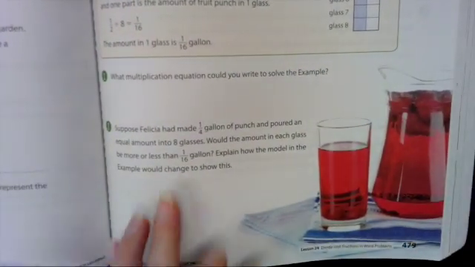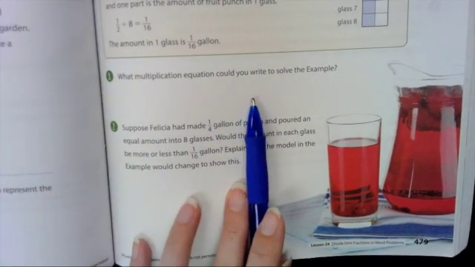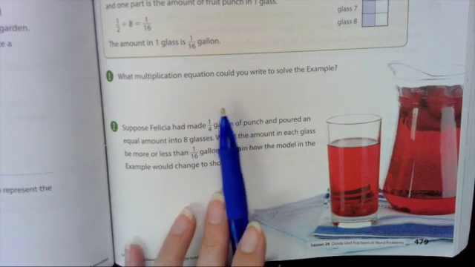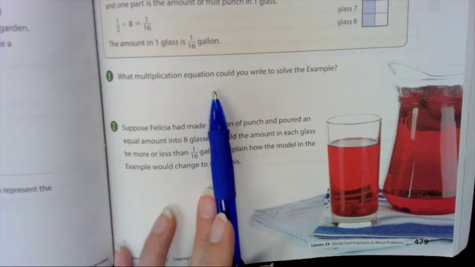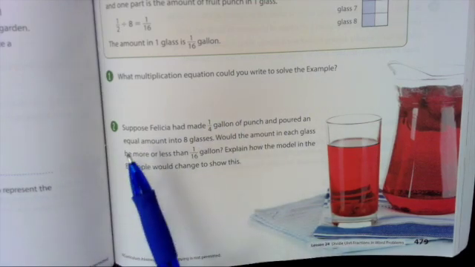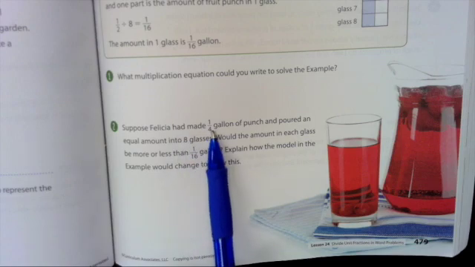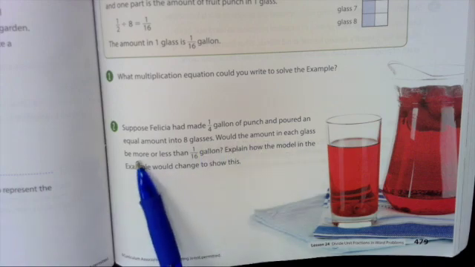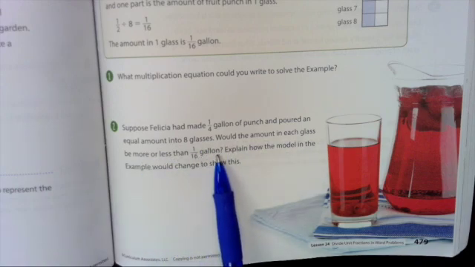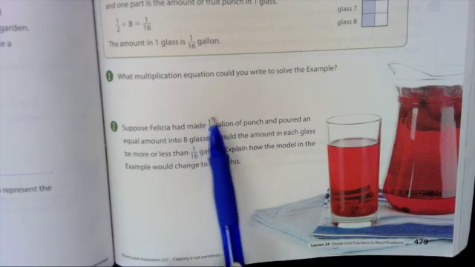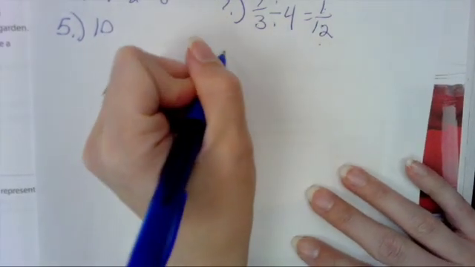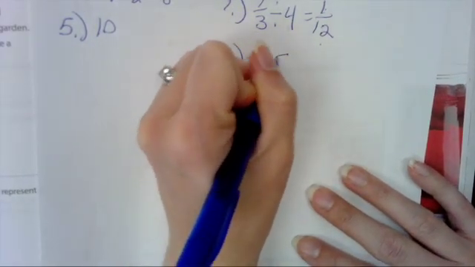On page 479, you can skip question 1, but let's look at question 2. Suppose Felicia had made a 1/4 gallon of punch and poured an equal amount into 8 glasses. Would the amount in each glass be more or less than 1/16 of a gallon? So we're going to take her punch, 1/4 of a gallon, and divide it into 8 glasses. So this is number 2, 1/4 divided by 8.